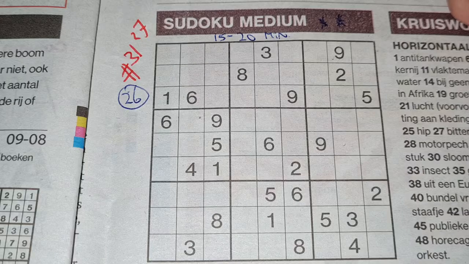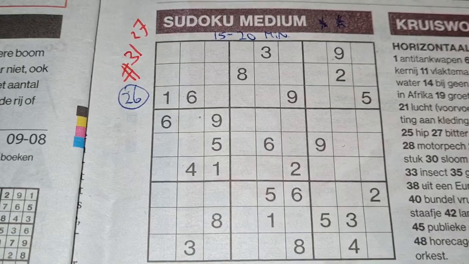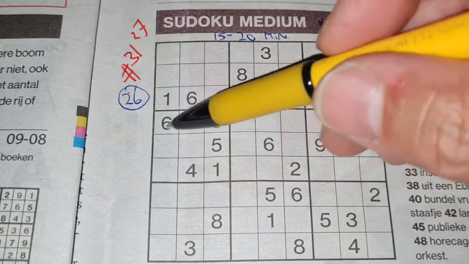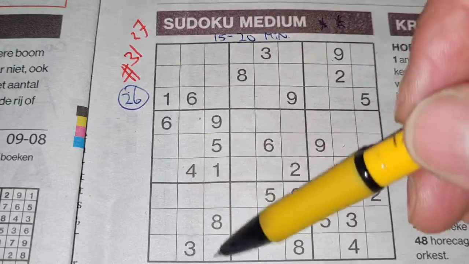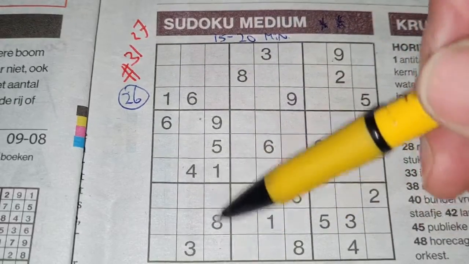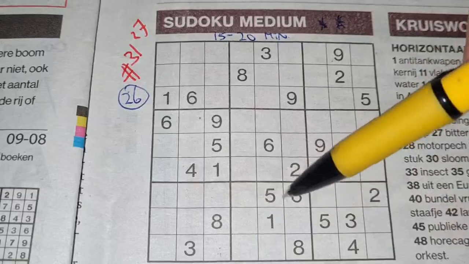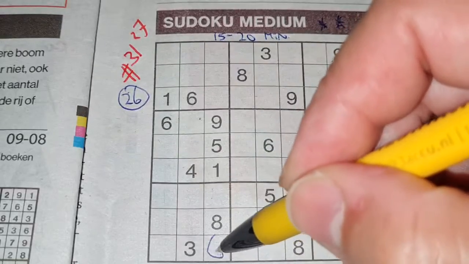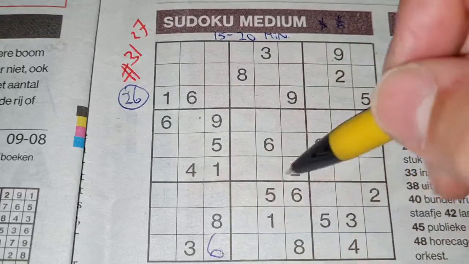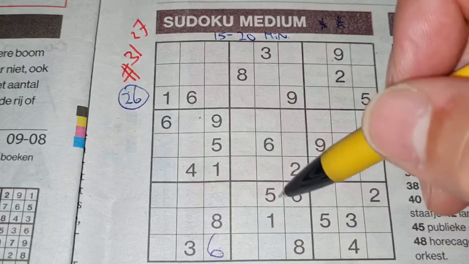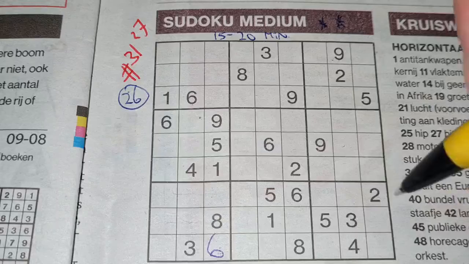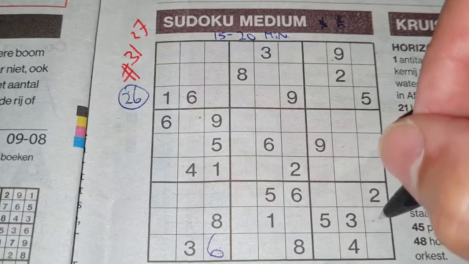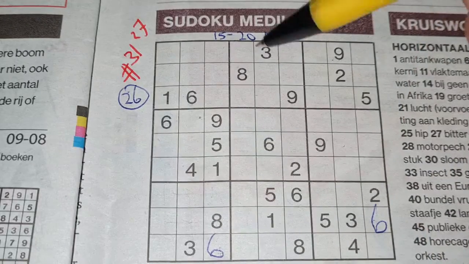Let me see, which number shall I pick? How about the 6. The 6 in the first column, the 6 in the second column, so in the third column, the only 2 places for the 6 should be here or there. We see there's a 6, no 6 there, so the 6 should be here. 6 in the last row, 6 in the row, 6 in that row. So in the row between, the only place for the 6 should be there.